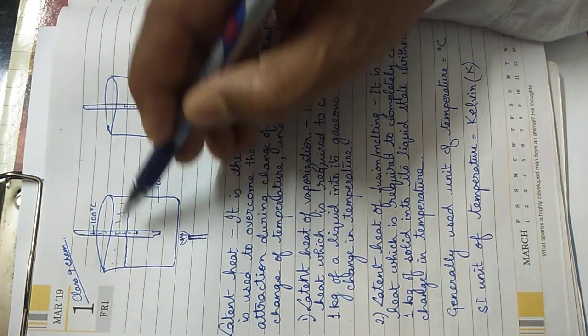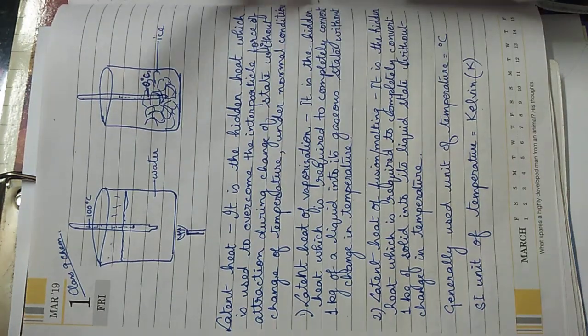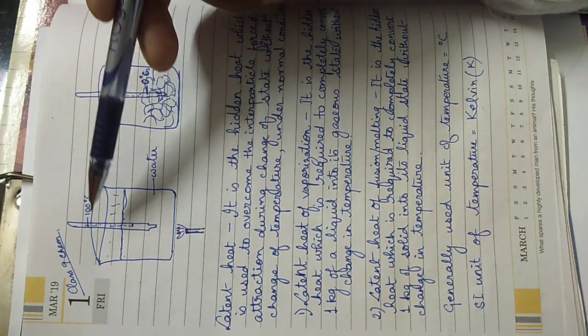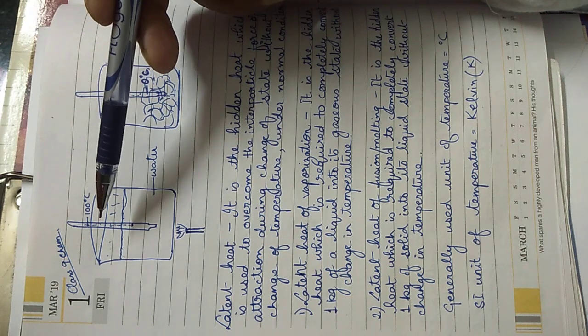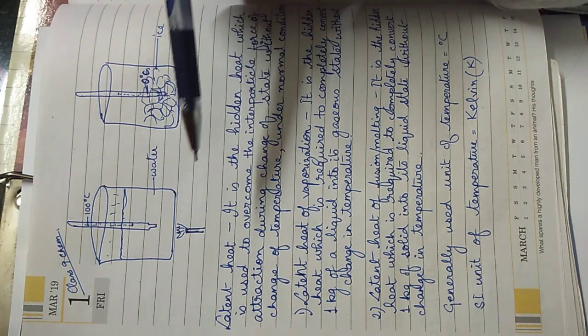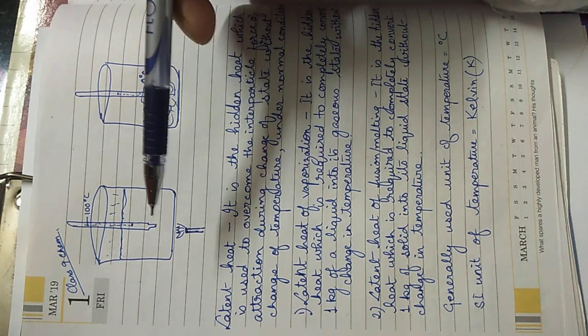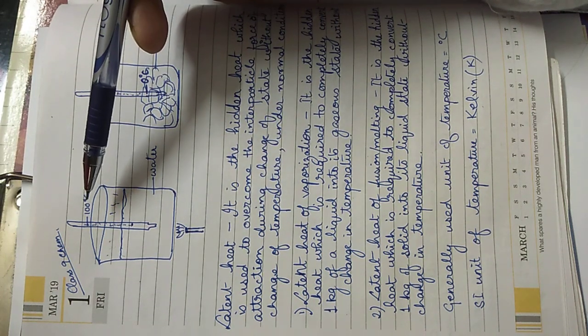As water starts to boil, we will observe a very interesting phenomenon. Though we will be heating it, the temperature will remain fixed at 100 degrees. It will not go beyond 100 degrees. So the question arises: where does the heat go? The heat that we are supplying, why is it not showing in the change in temperature?